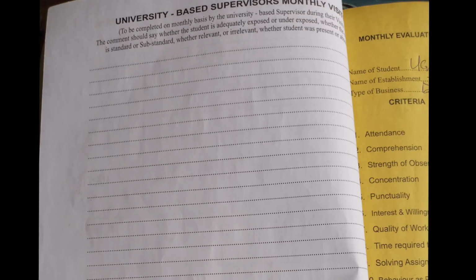is expected to be completed on a monthly basis by your school-based supervisor during visitation. Now, the comment should say whether I am standard or substandard, whether I'm exposed or underexposed. Are you getting it? Whether I am experienced or not experienced, whether I'm relevant or irrelevant, whether the student was present or absent during that visitation. So that is it. As you can see here, mine is blank because I don't have any university-based supervisor that visits me monthly. There was none assigned to me.